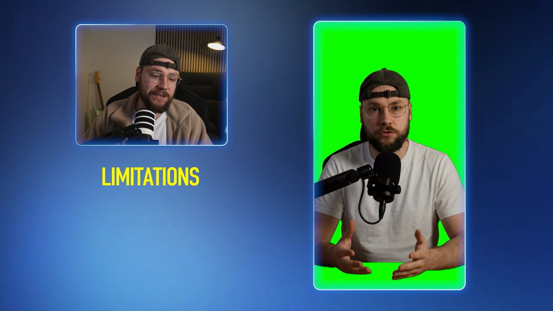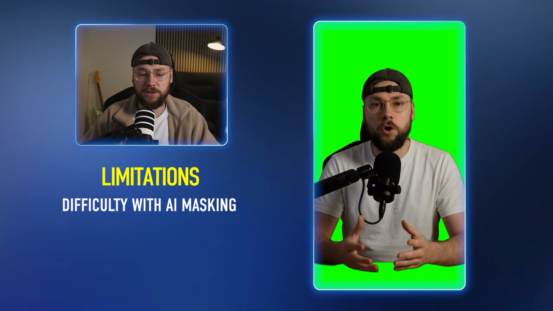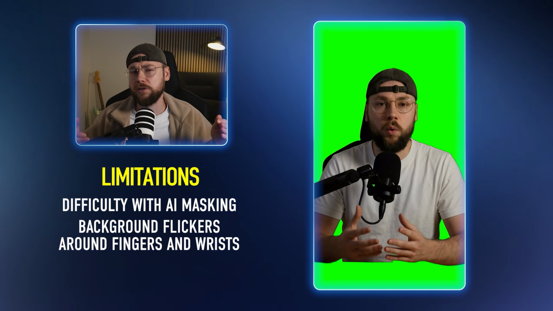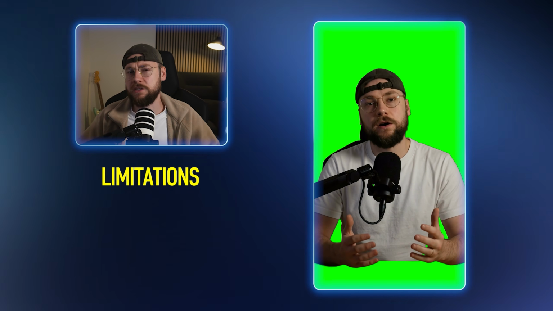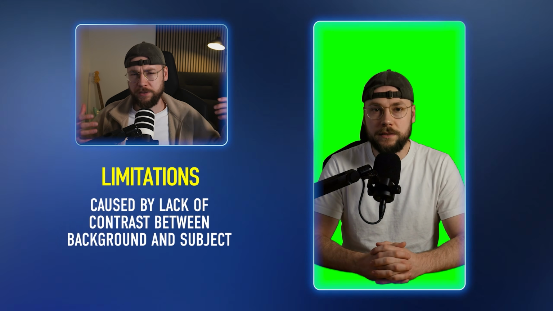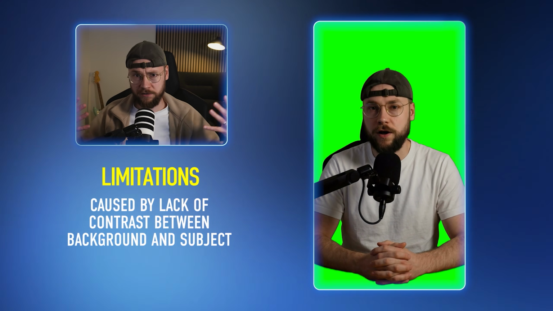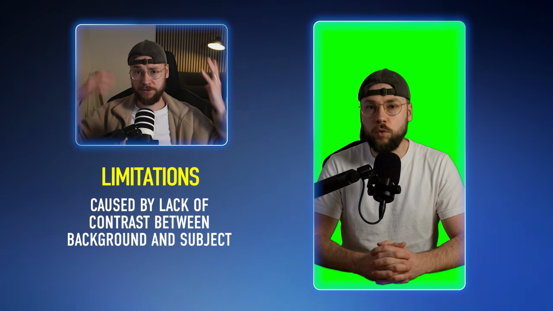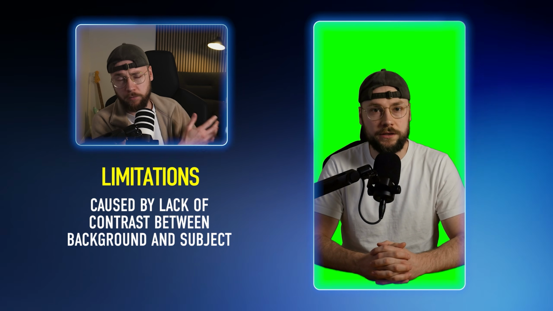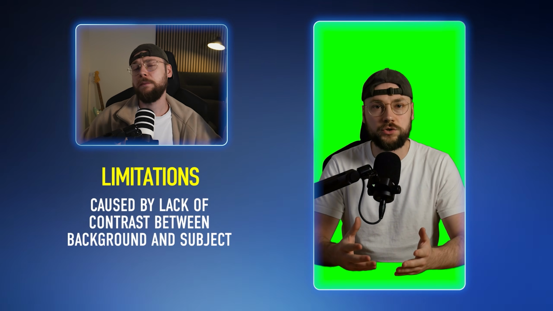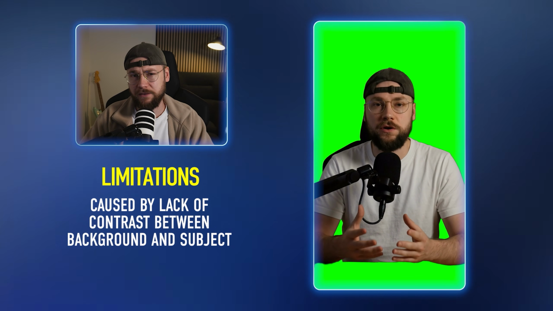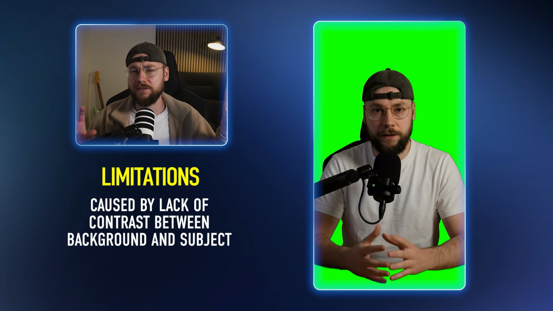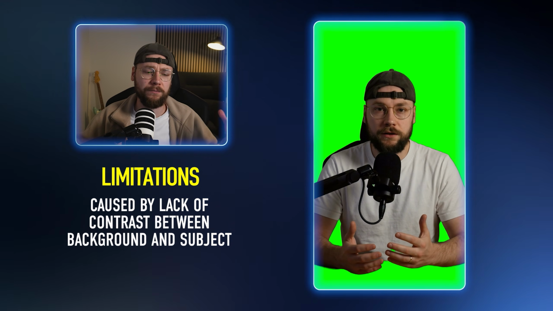If you want to switch things up a bit, where we're having some difficulties is the AI masking, where you can see the background is flicking on and off around the fingers and the wrists and things like that. Again, I think this is probably because there isn't an awful lot of contrast between the foreground elements in the shot that you can see right now and the background elements. The color of this chair, for example, is very similar to the color of the chair behind me. So if you had an actual green screen there, that should eliminate that problem. The AI is struggling to understand what's foreground and background element.